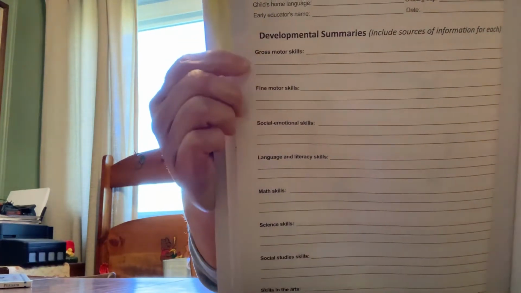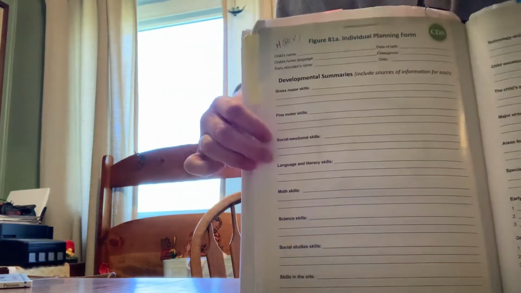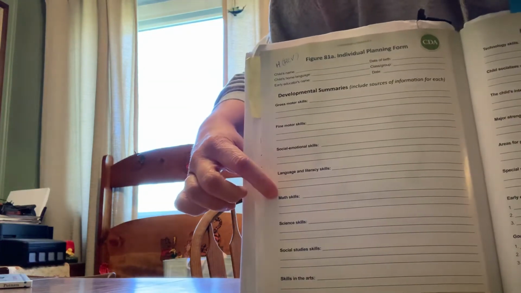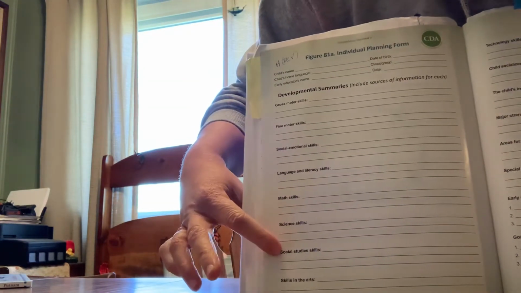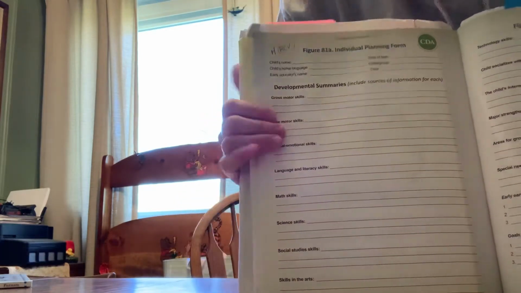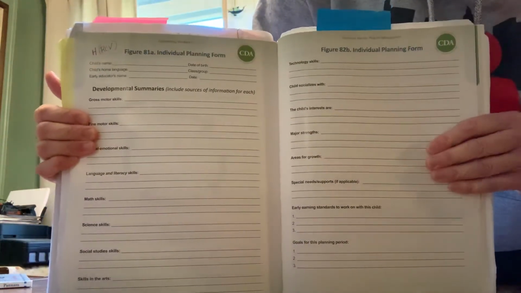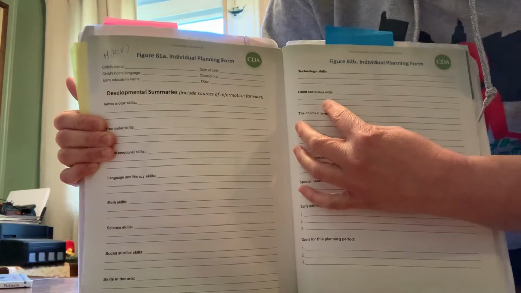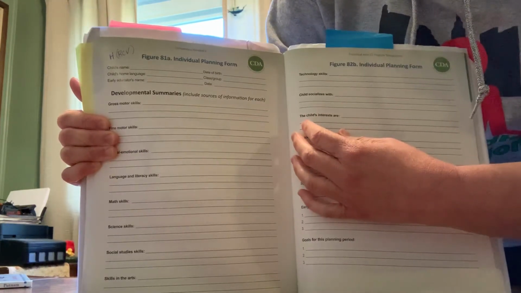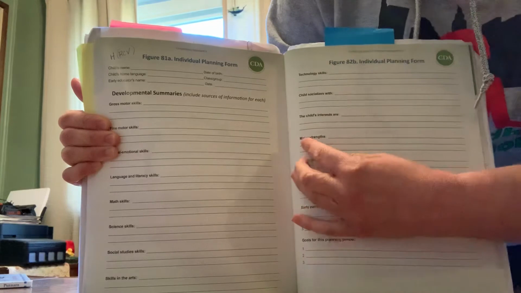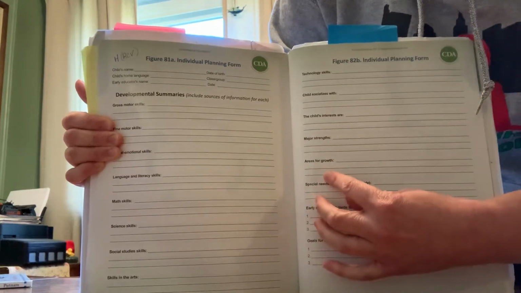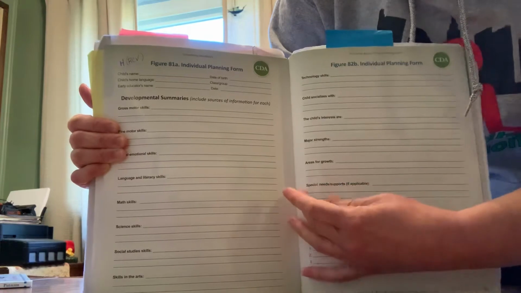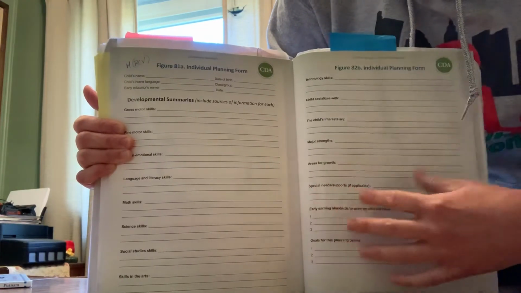You have to explain that child's gross motor skills, fine motor, social emotional skills, language and literacy skills, math skills, science, social studies, skills in the arts. Then we move over to page 2. You have to explain the child's technology skills. Child socializes with. The child's interests are major strengths, or areas for growth, sorry. Special needs supports if applicable.